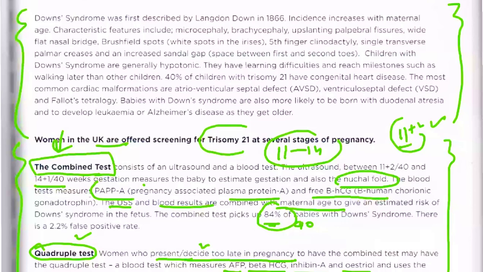The result is used in combination with maternal age and gestation to calculate the risk of Down syndrome and spina bifida. Usually we will talk here about Down syndrome. In the exam, they may ask what four tests are included. They may give estriol, diestriol or other hormones, so you need to memorize all four.